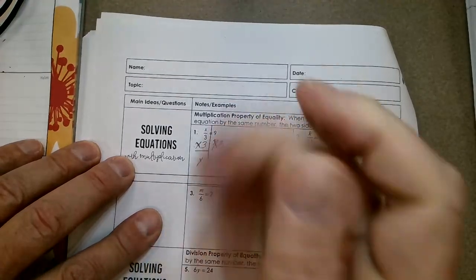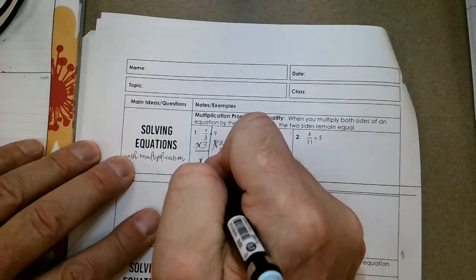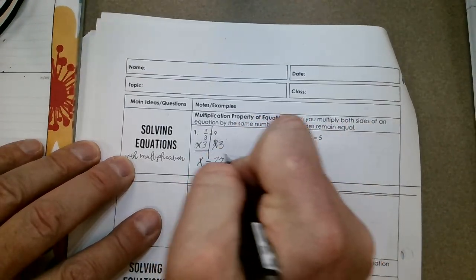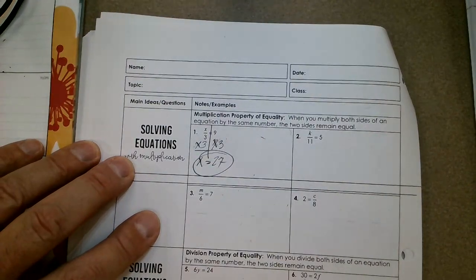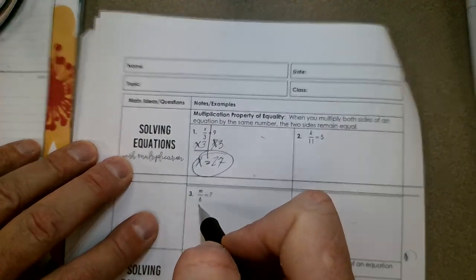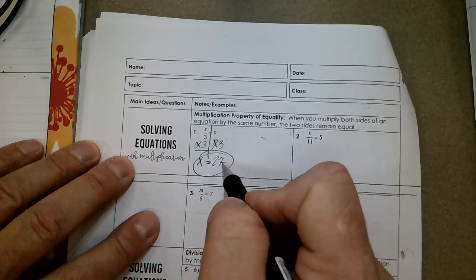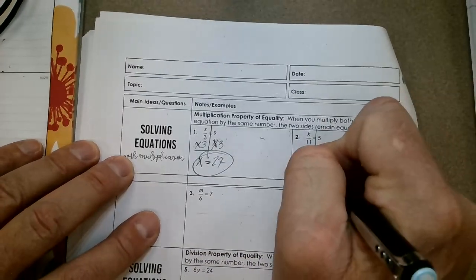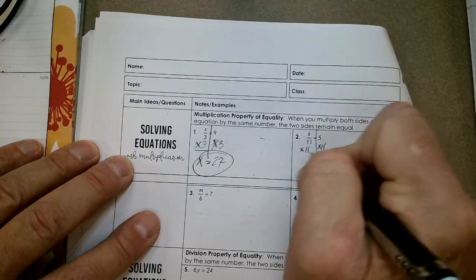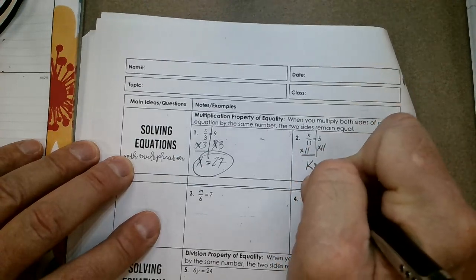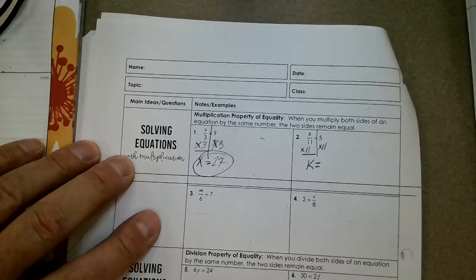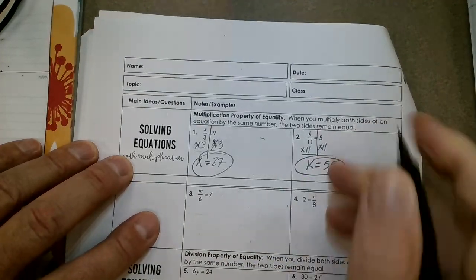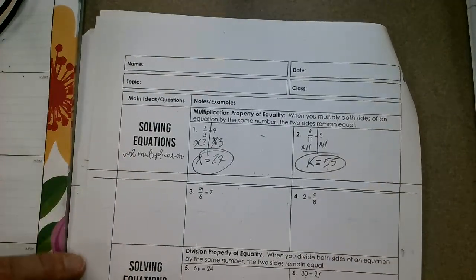We're going to multiply both sides by 3. X comes down, 9 times 3 is 27, and I circle it. I'm going to explain how that works today in class, not so much on the video, but 27 divided by 3 is 9. Balance beam. Multiplied by 11, K comes down. 5 times 11 is 55, and I check: 55 divided by 11 is 5.